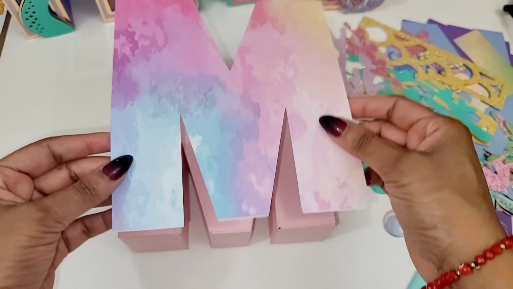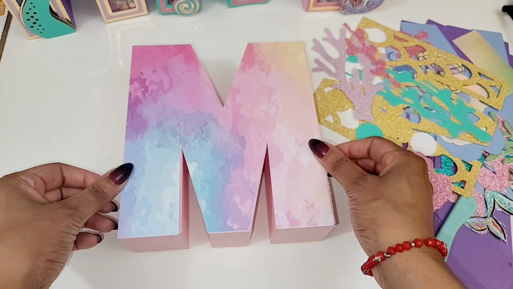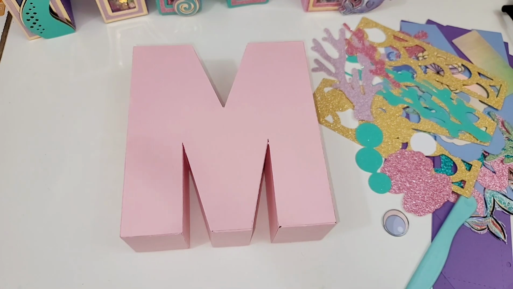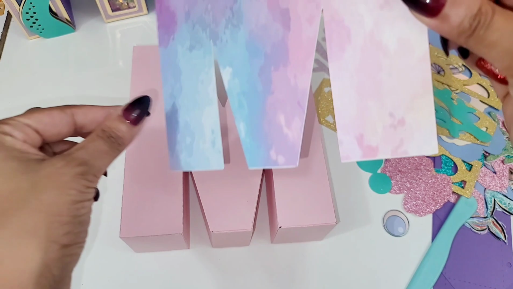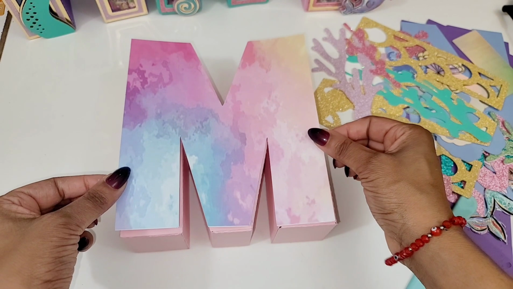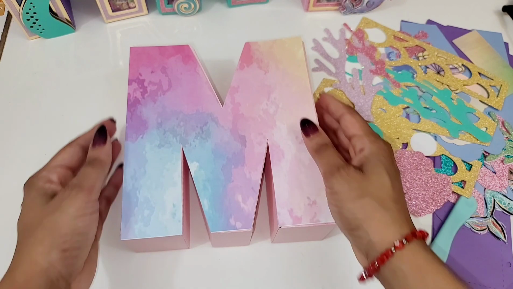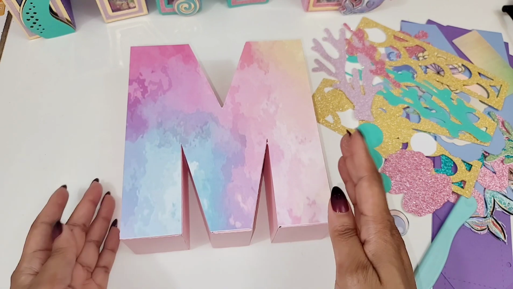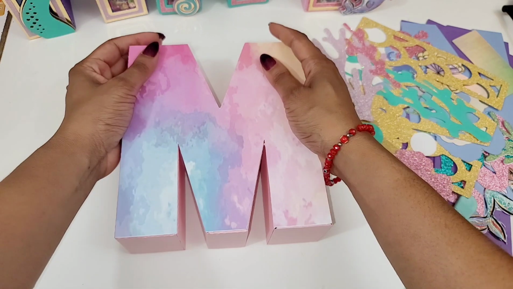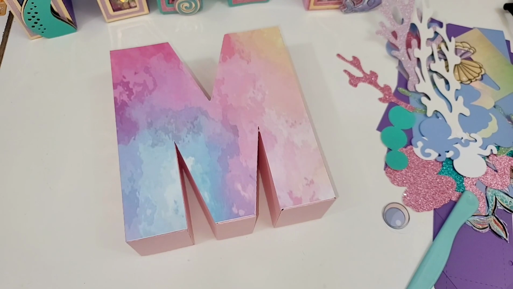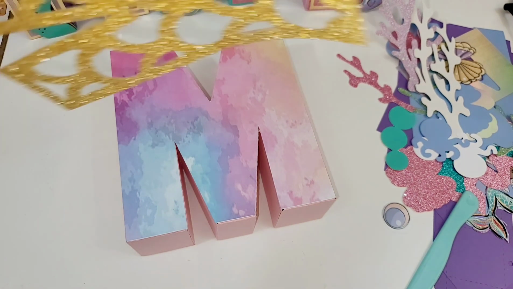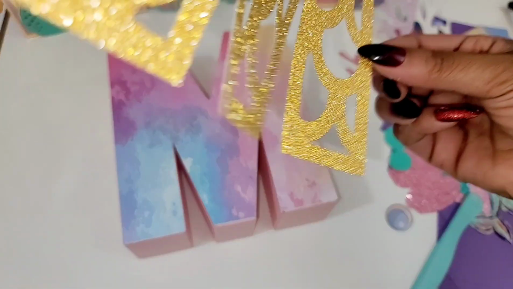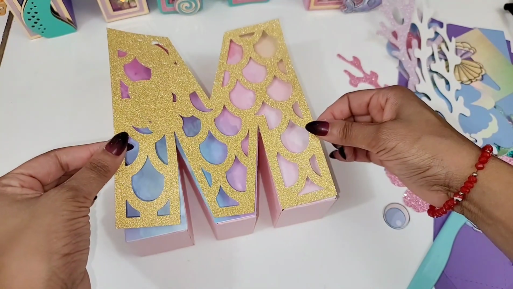Grab your printed image and then glue it on the top. Then I'm going to glue the gold part.